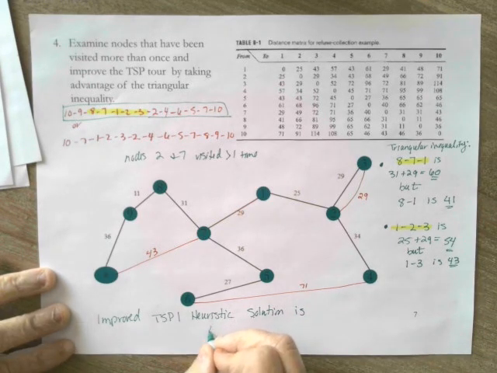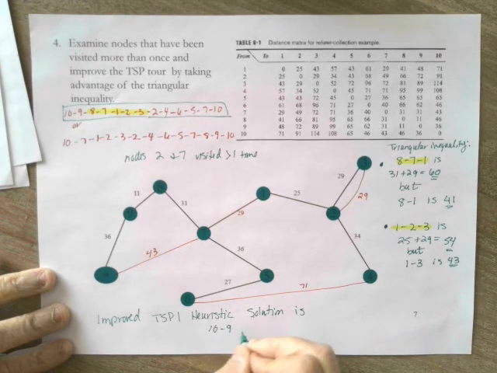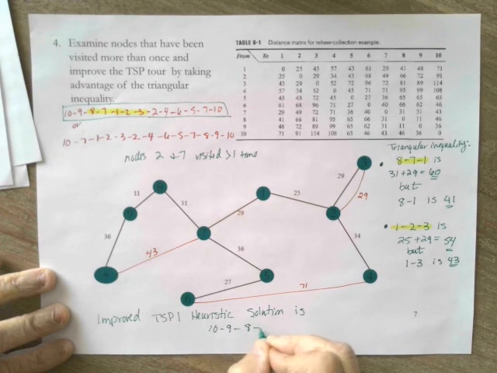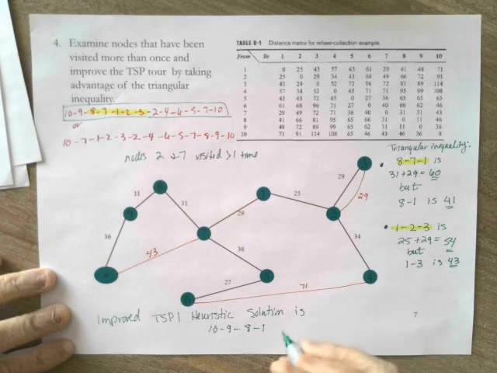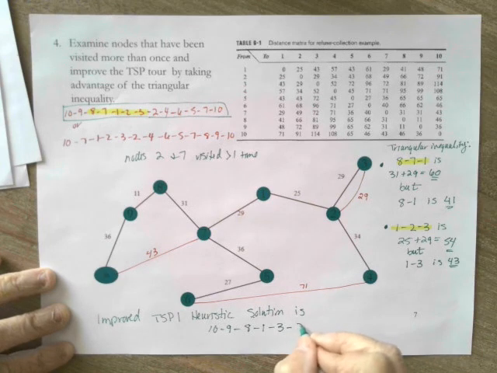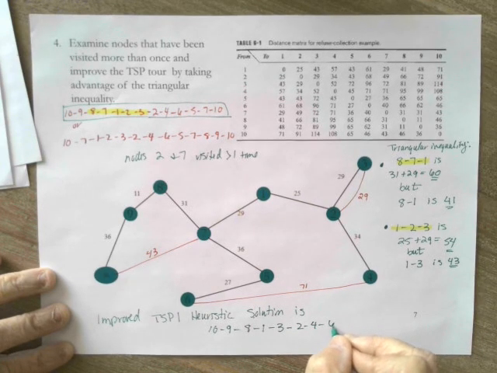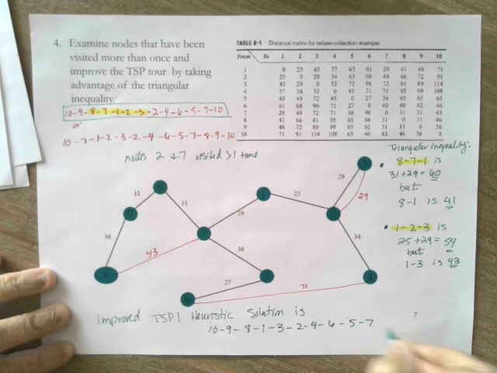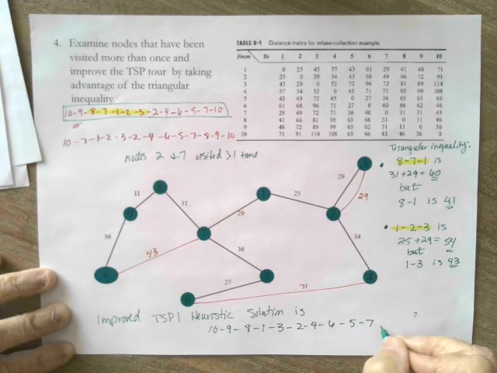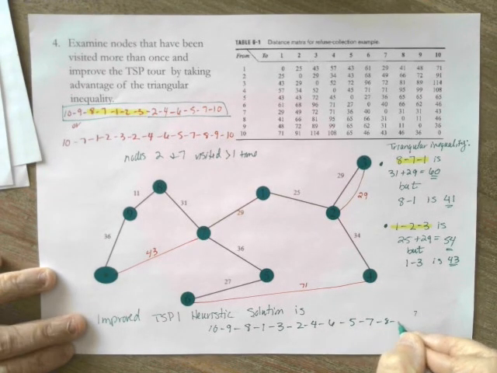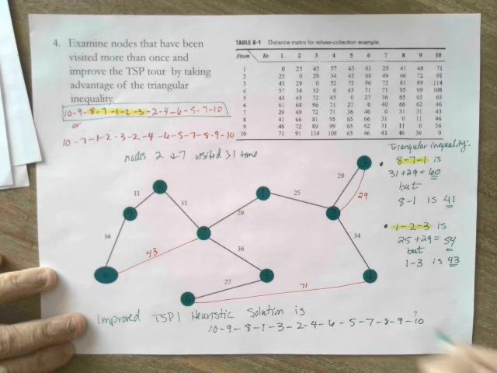We'll go 10, 9, 8, 1, 3, 2, 4, 6, 5, 7, 8, 9, 10.